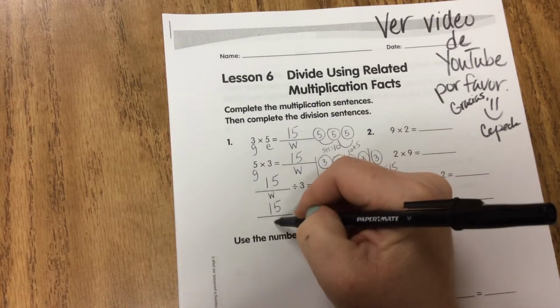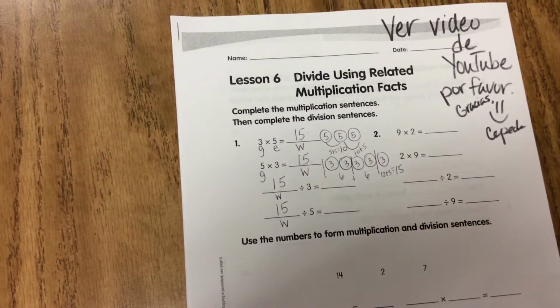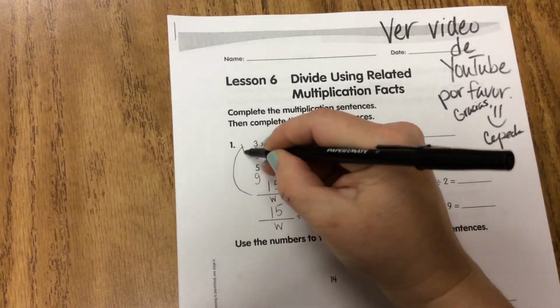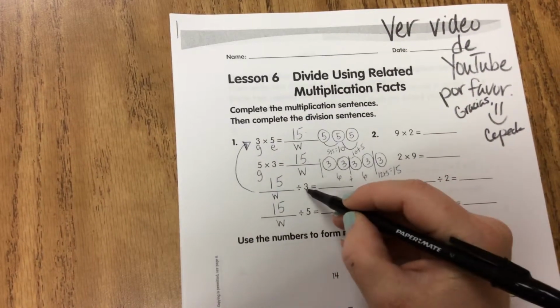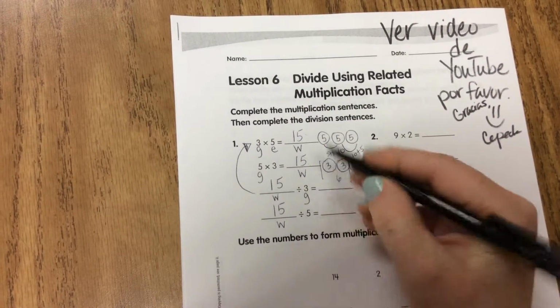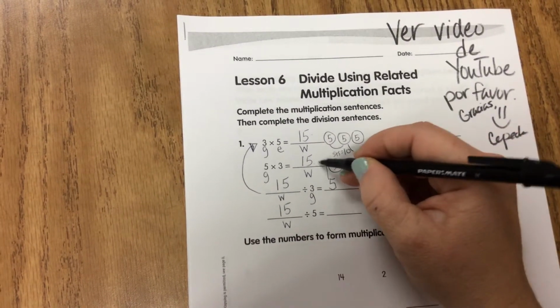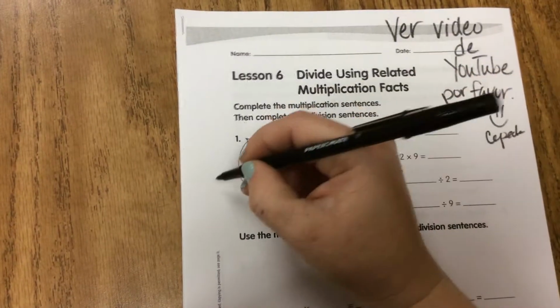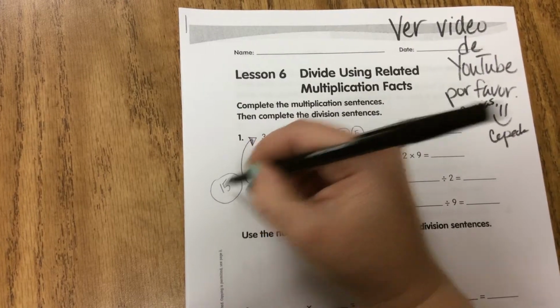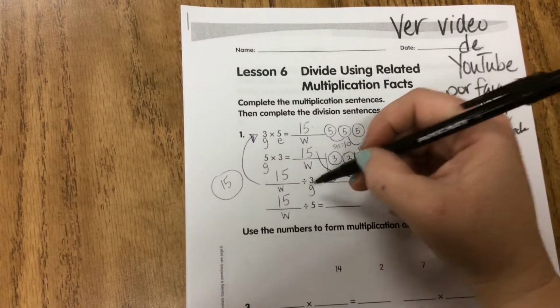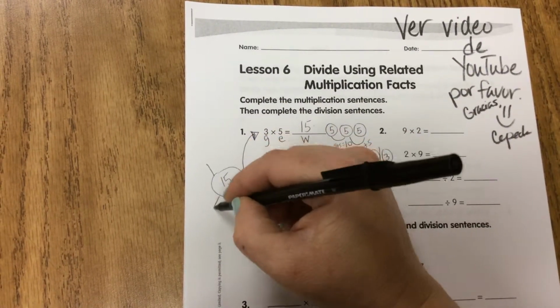We have our whole, and we can go to this one here and say it's 15. We have 3 groups, and each one will have 5. If you see the bar model, we have 15 whole. We have 3 groups.